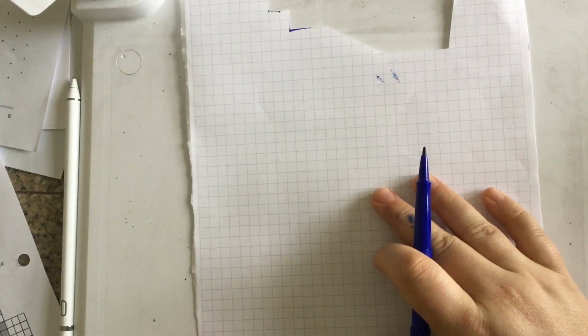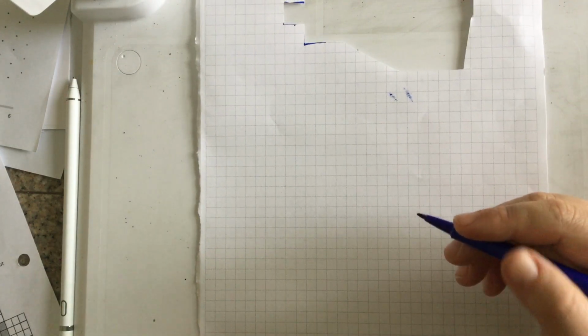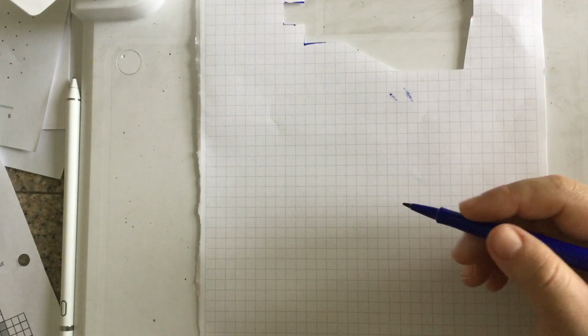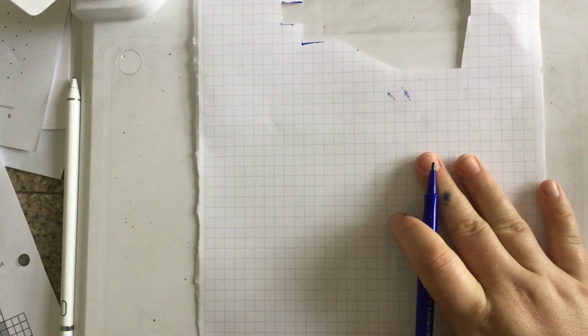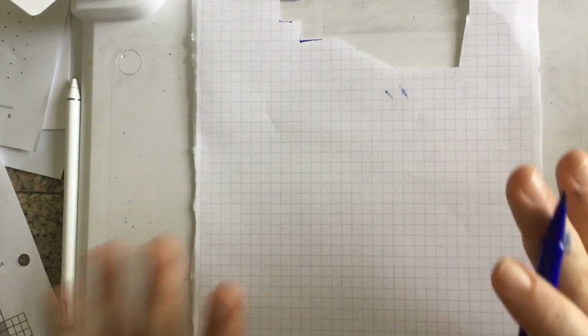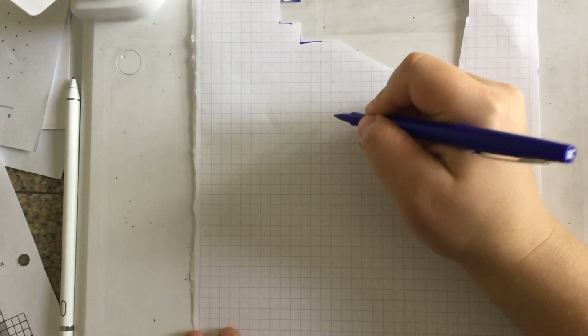Okay, let's make one more. So go ahead and get that grid paper. Watch what we do with this one. This time we aren't going to cut right now, okay? So all I want you to do is draw what I'm going to draw.